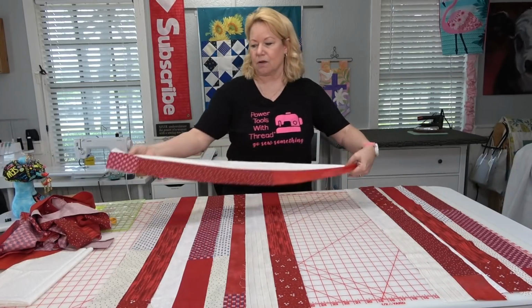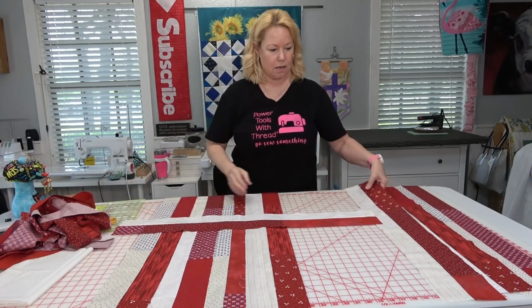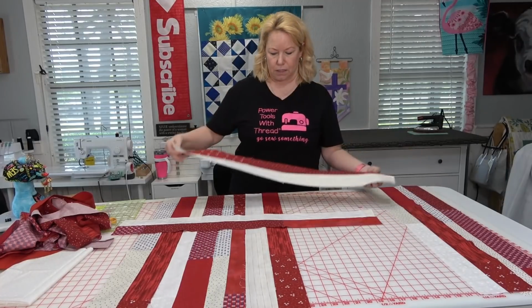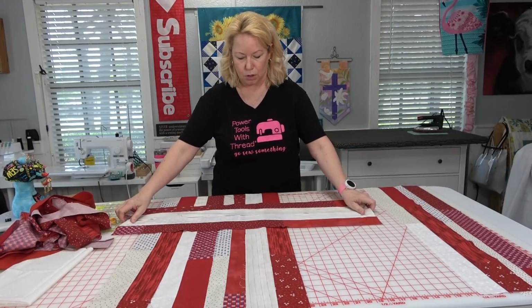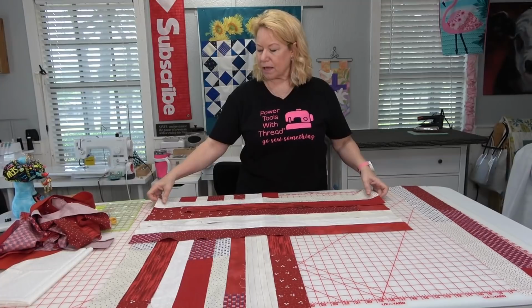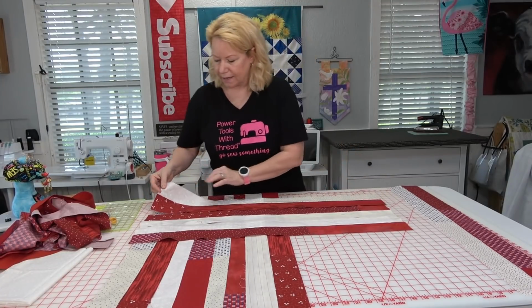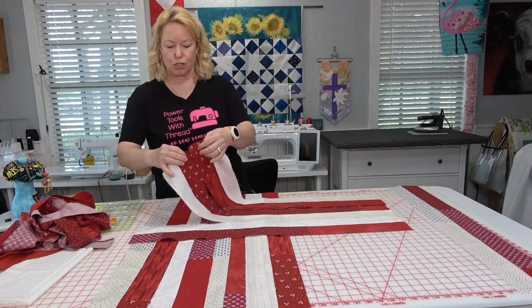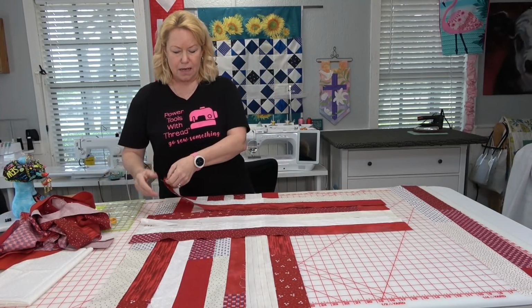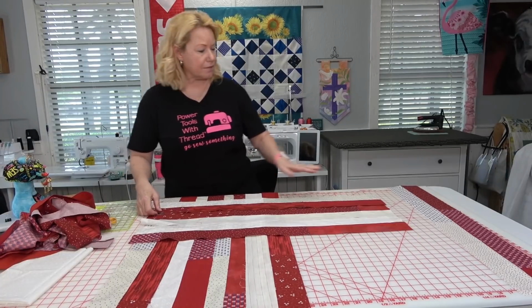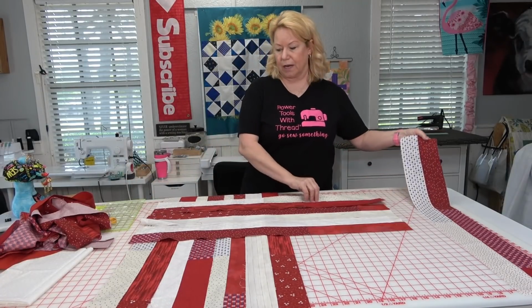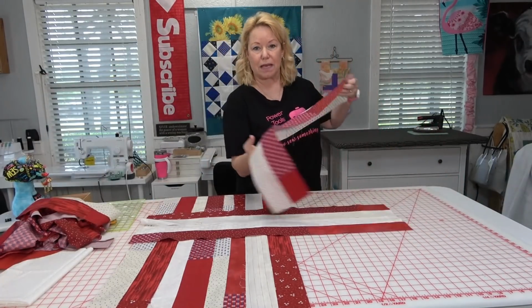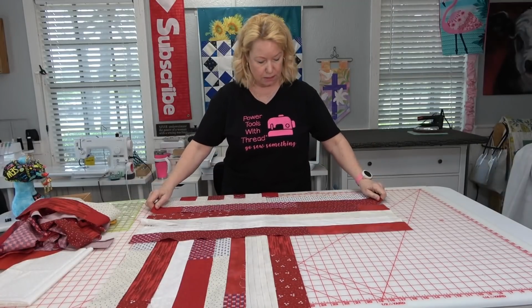It is red, red, white, white. Red, red, white, white. So they will go like this. Now, if you have pieces, like if I were to sew these two together, these two match, they're from the same fabric, it's okay, but if that bothers you, then switch it out and make it as scrappy as you want. That is the whole point of this.